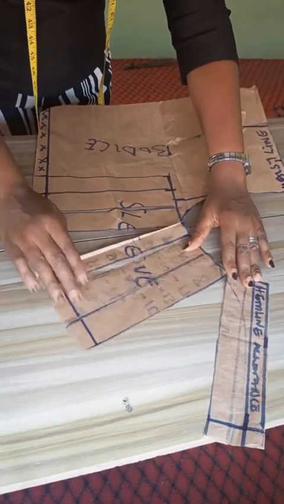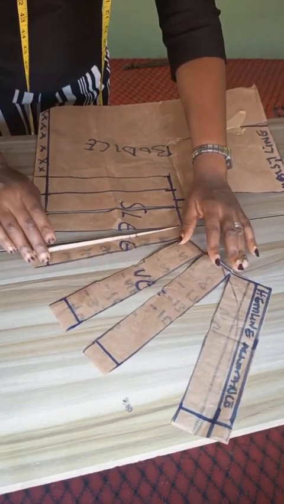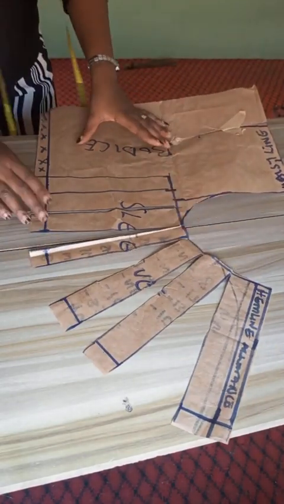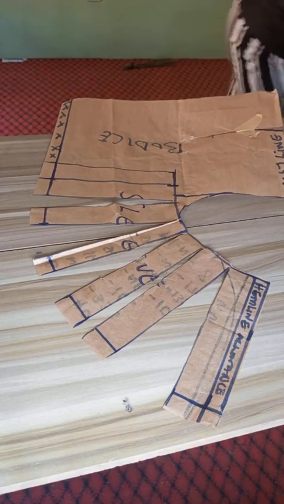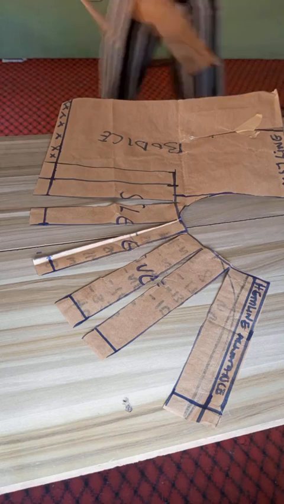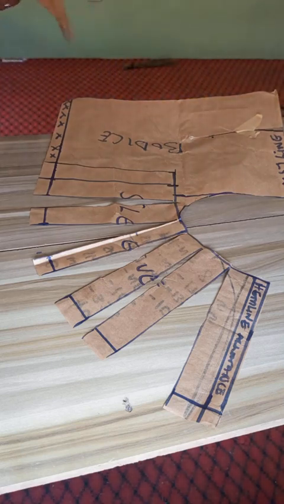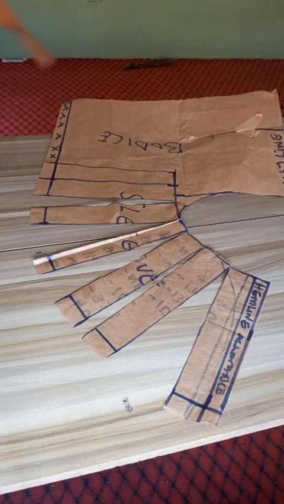So the next thing that we are going to do now is that we are going to look for another pattern paper, which we are going to put underneath where we have cut and spread. Yes, I'm getting another pattern paper now.